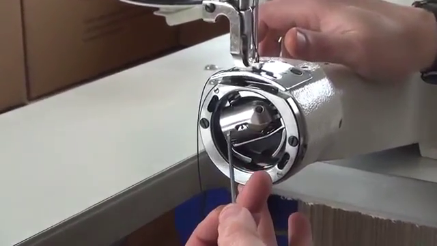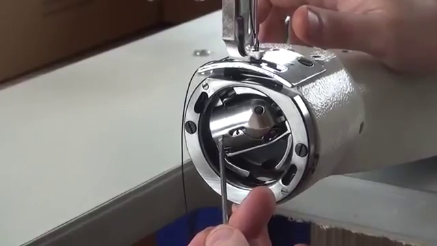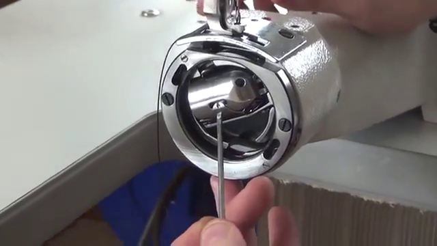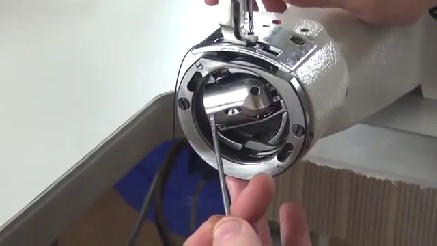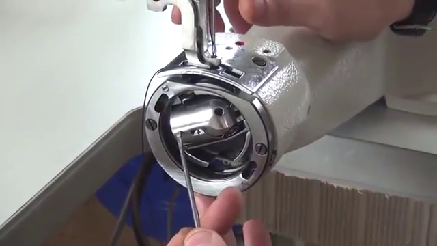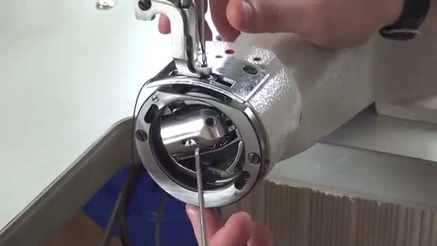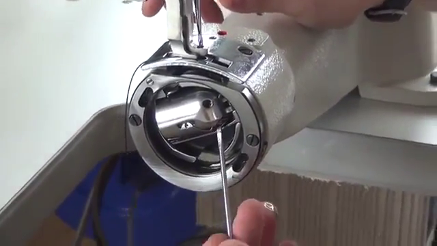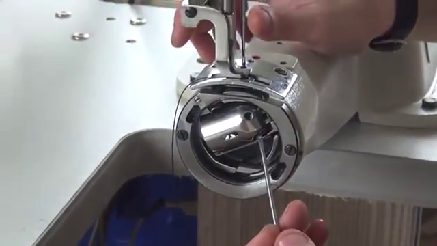So if we put a smaller thread in the bobbin, we would need to push this plate a little bit tighter in, because the smaller thread is a smaller diameter. So we'd have to push this plate a little bit tighter against the bobbin case. So we would actually have to tighten this screw, turning it clockwise.